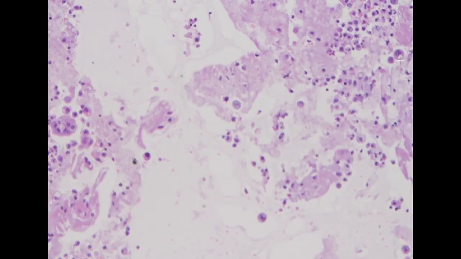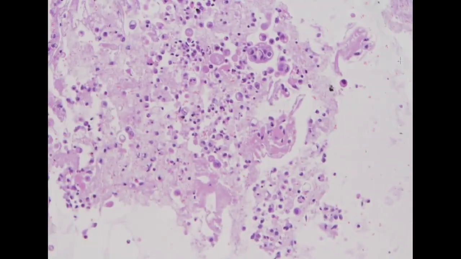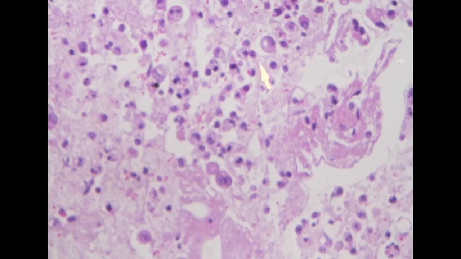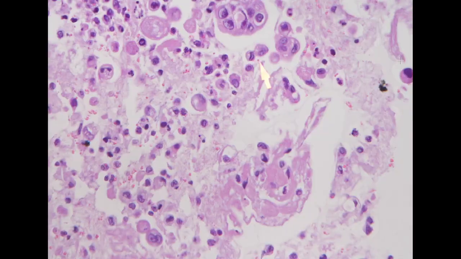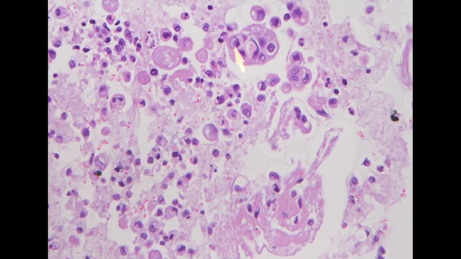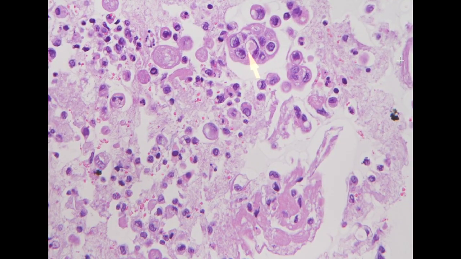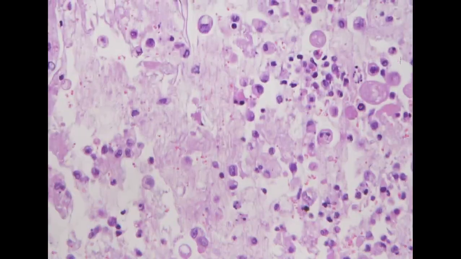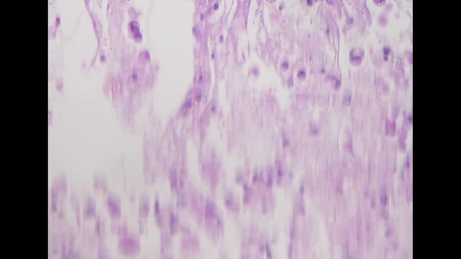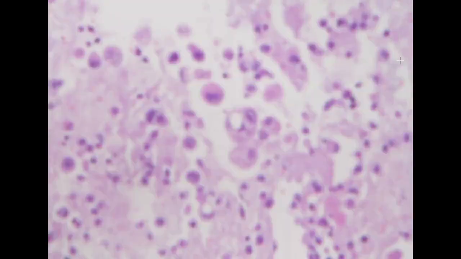In the cell block, we can see some areas show a more prominent cohesive glandular pattern. So this cluster looks much more like adenocarcinoma, but it is uncertain whether these single cells in the background are also cancer cells.